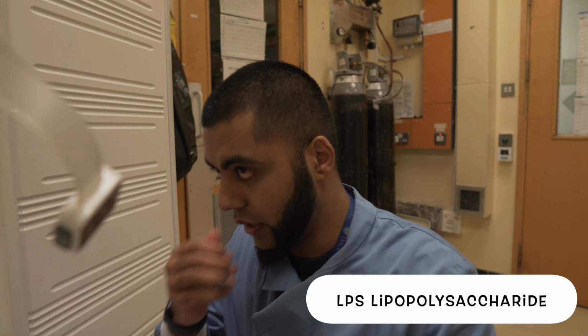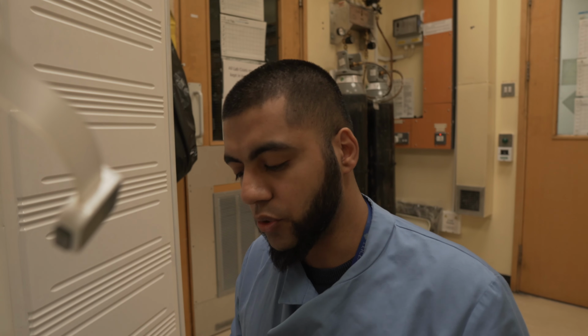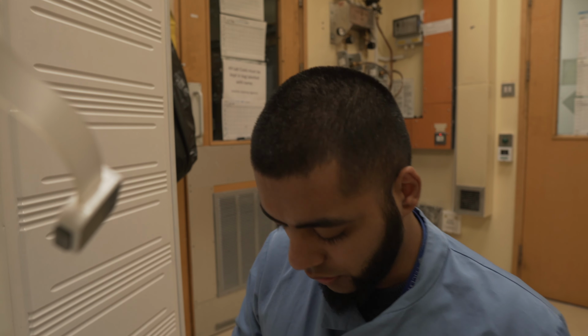Something known as LPS, you can see it here. LPS is lipopolysaccharide, and it's a trigger for inflammation, especially from the asthmatic point of view. So we know that certain growth factors, certain stimulants within the body, or certain allergies can trigger, and LPS is known to be quite a known trigger to induce asthmatic kind of responses or allergic responses, and we use it as a kind of positive control, for example.